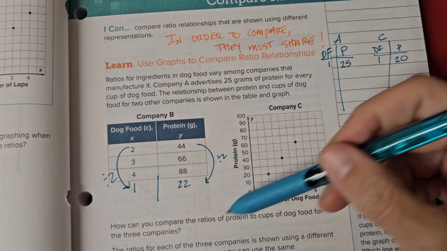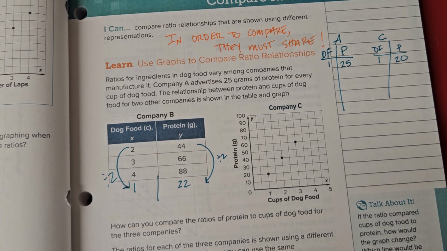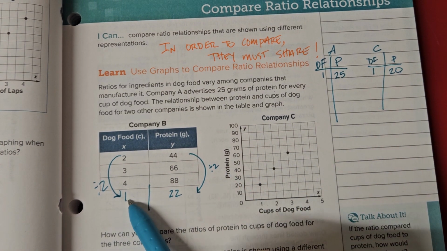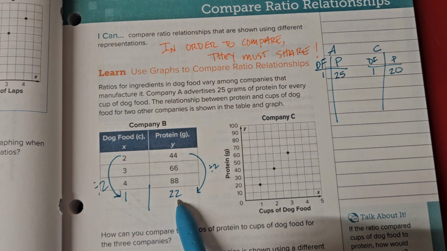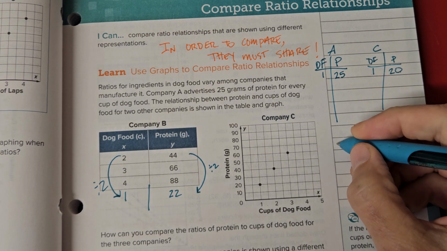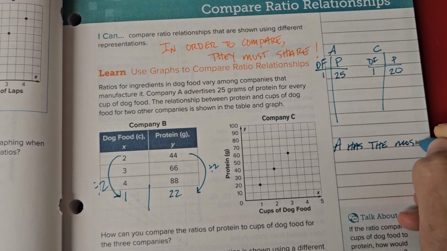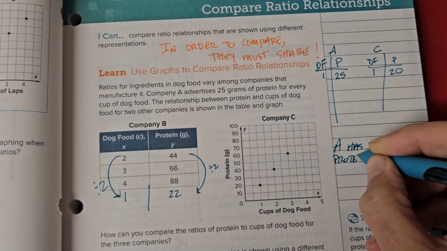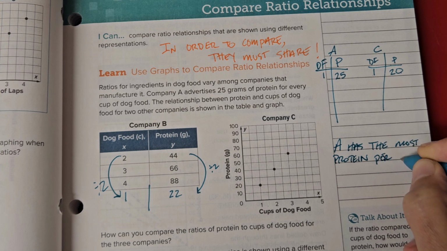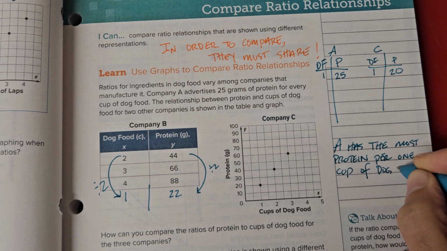Now, get to the question. Where's my question? How can you compare? Did that. The ratio did that. Which company has the most protein per cup of dog food? B has 22 for 1 cup. A has 25 and C has 20. So who's the greatest? A. A has the most protein per 1 cup of dog food.